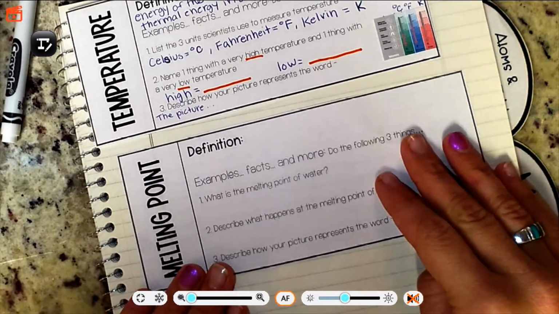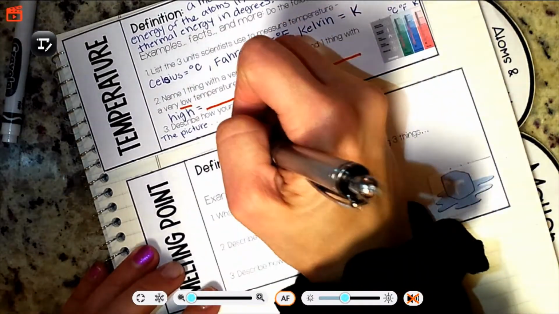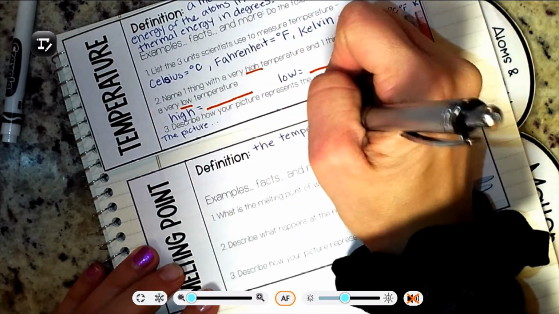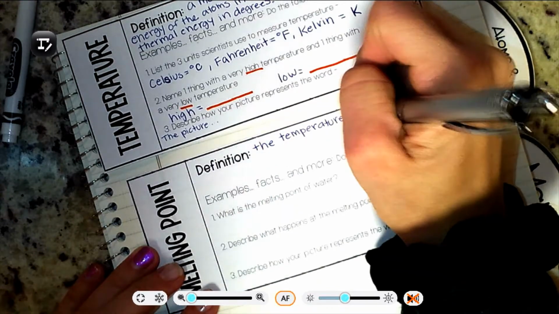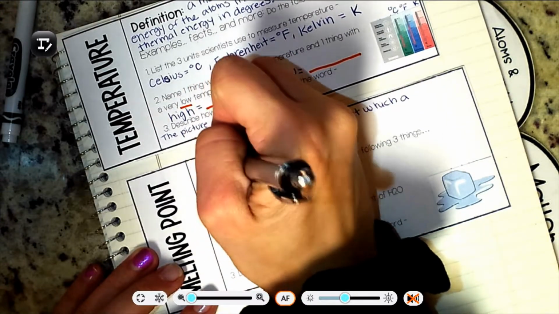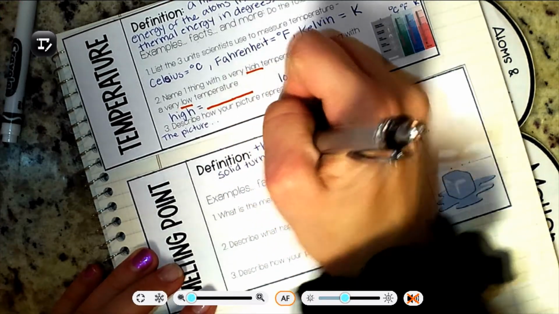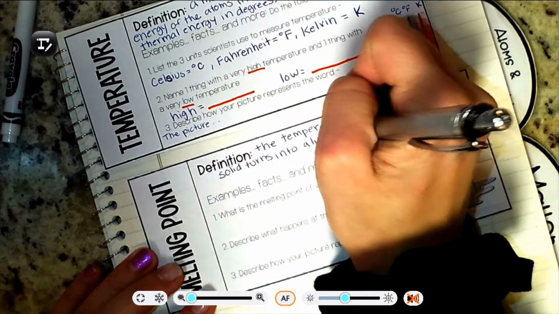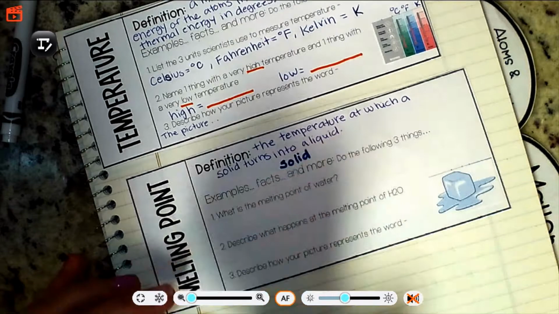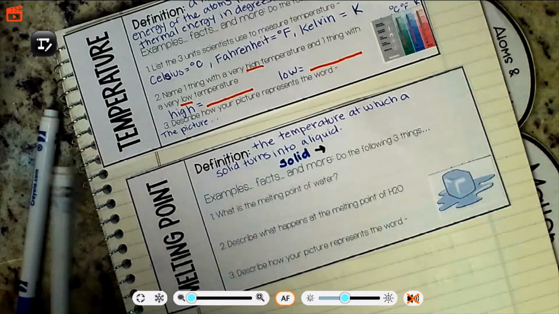Great, you're back for melting point. Okay, this is a nice short definition. So a melting point is the temperature. Oh, there comes that word back. Temperature at which a solid turns into a liquid. So that is solid to liquid.